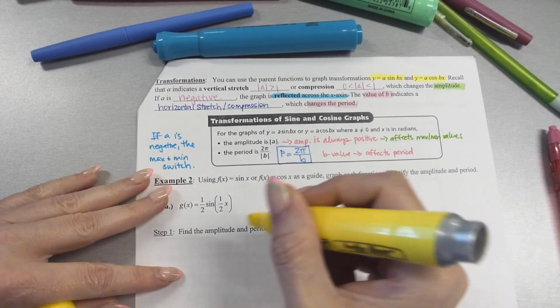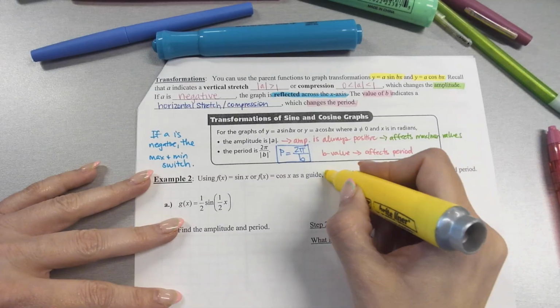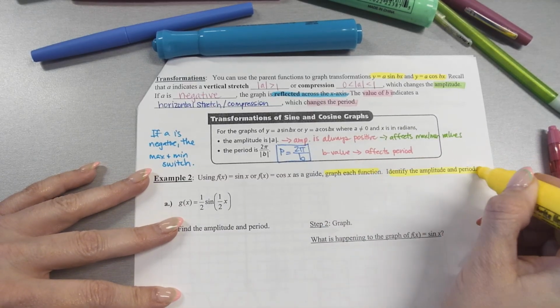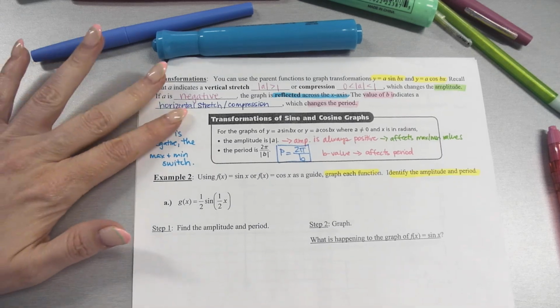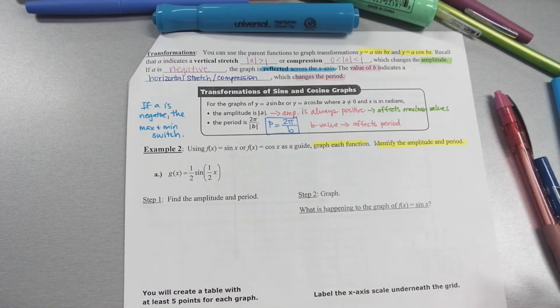Okay, so using our parent functions as a guide, we're going to graph the function, and before we do that, we're going to identify the amplitude and the period.